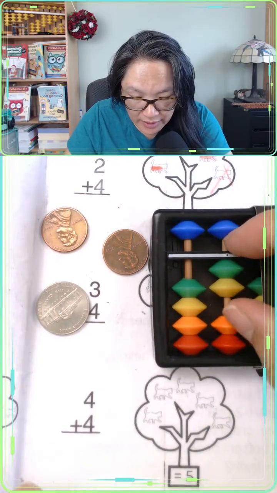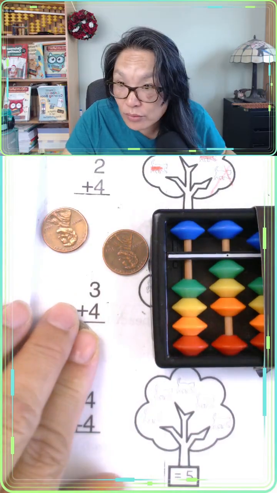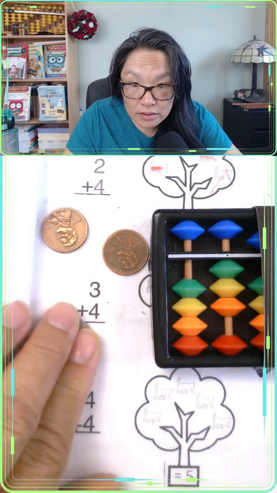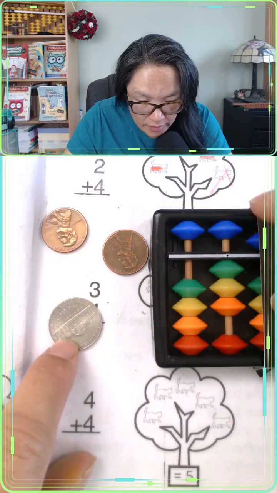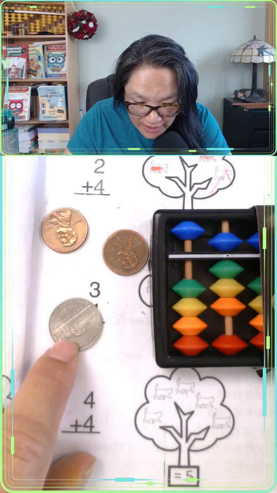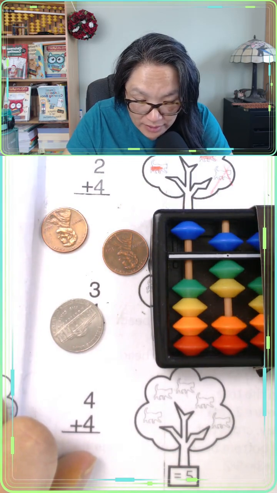So what did we do? We had 3 on the abacus, and then we have to modify it. We have to do modification. Because we have the 5 available, we add the 5, but that's too much. We need to take away the 1. So that's why we get 7.